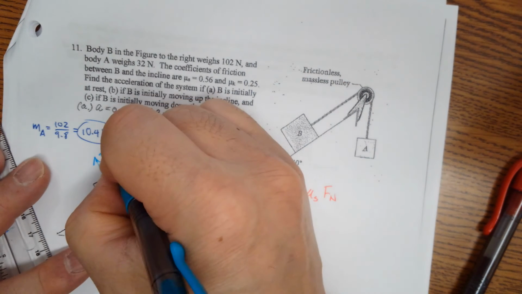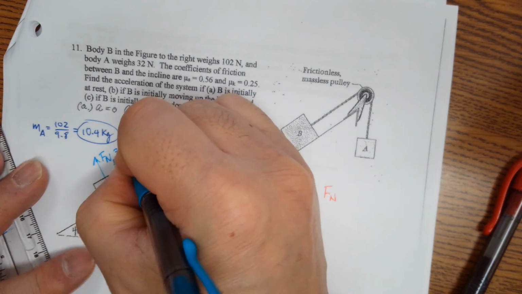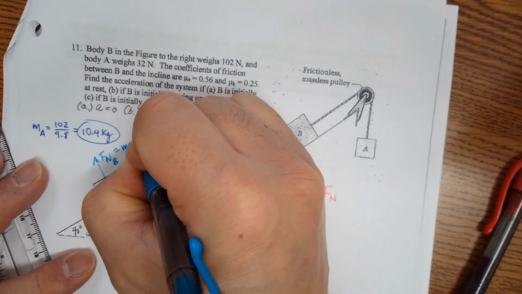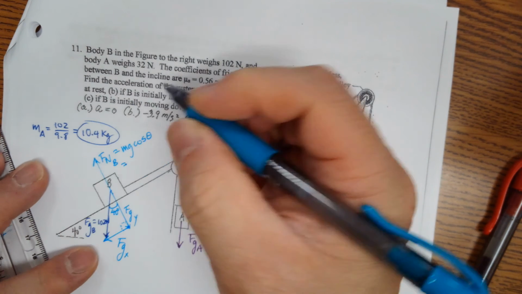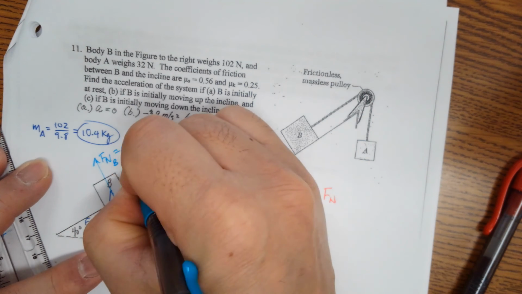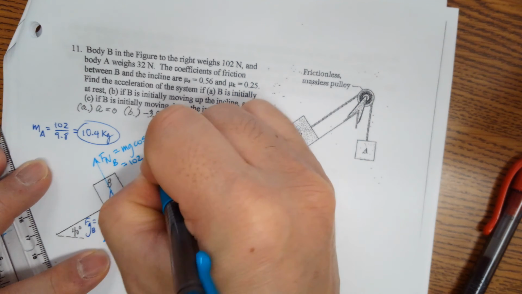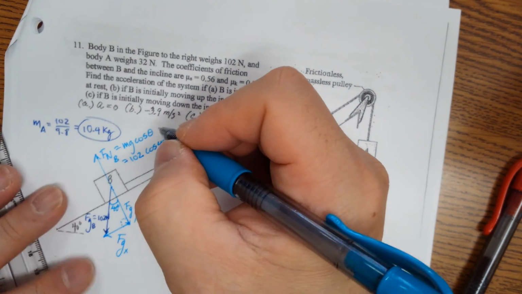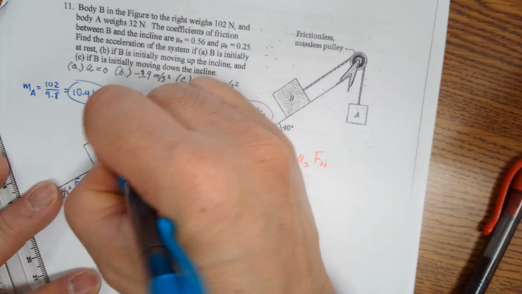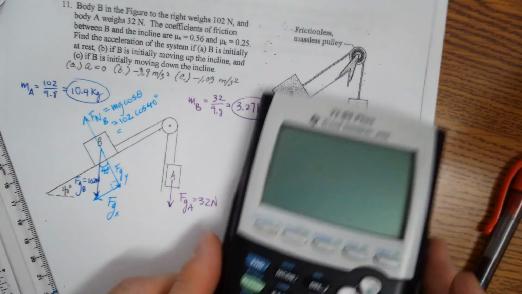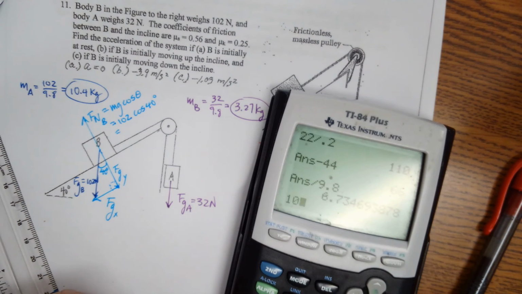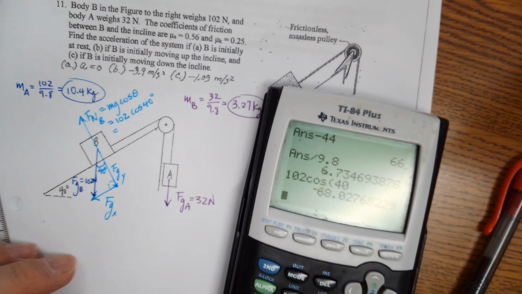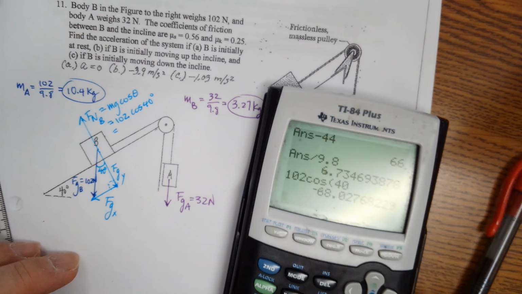F normal is just mg cosine of theta, which is 102 times cosine of 40 degrees. So what is the F normal? Let's see. 102 cosine of 40, and I get, whoa, something's wrong.